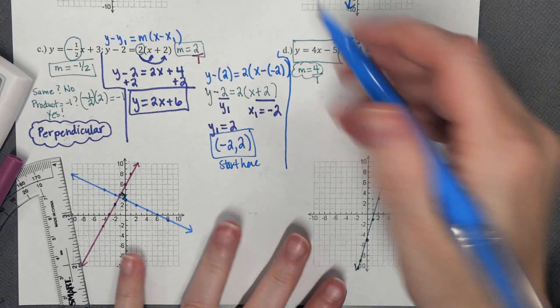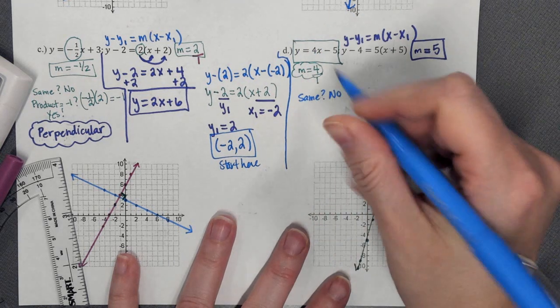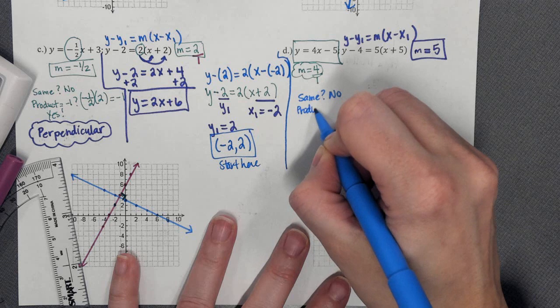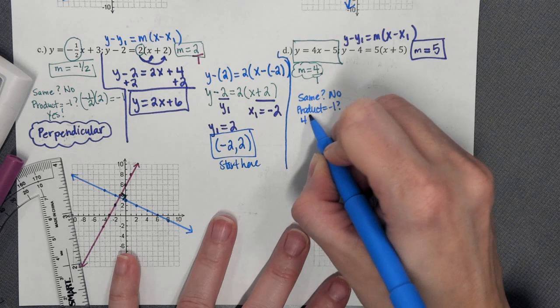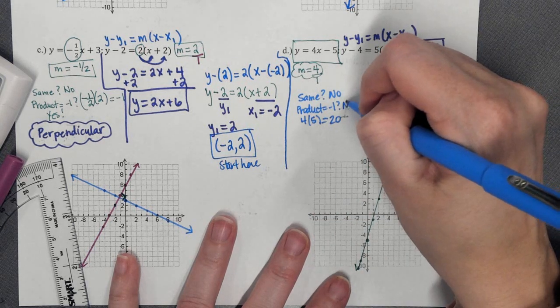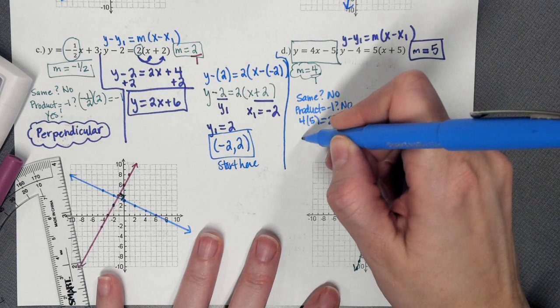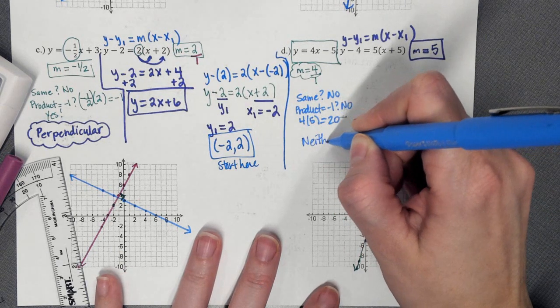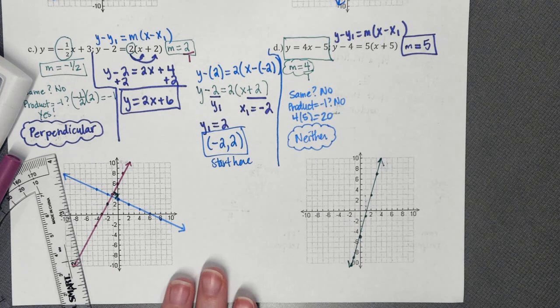Okay, when I multiply them together, am I going to get -1? Well, 4 times 5 is 20. So no. Okay, so not the same. Product is not -1. So these are going to be neither parallel nor perpendicular.